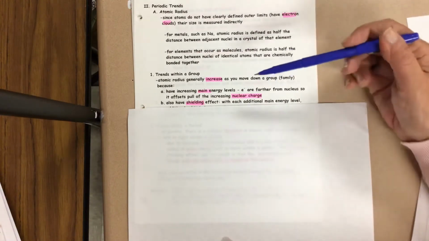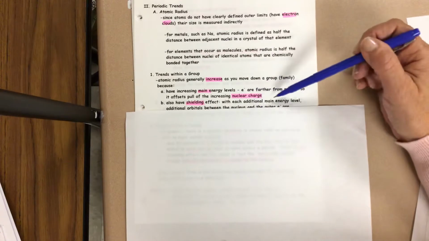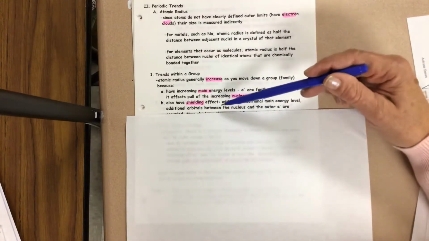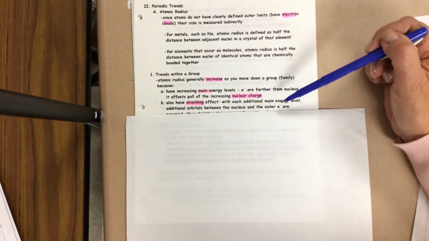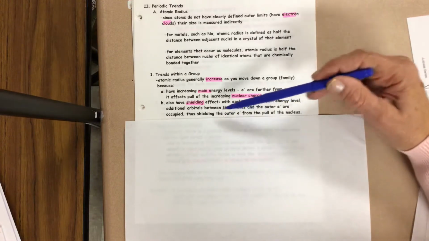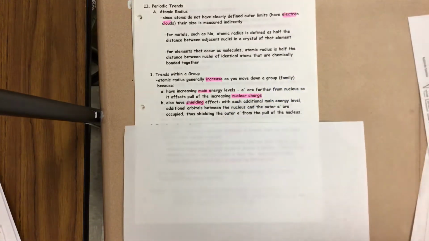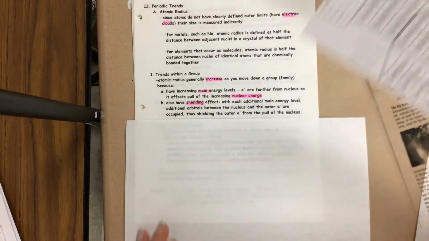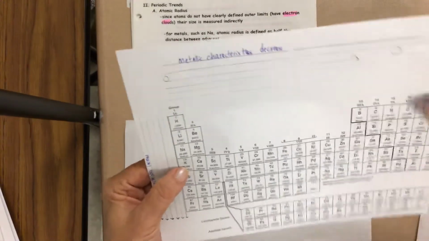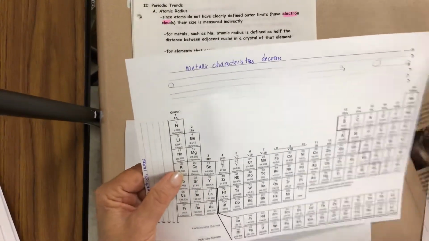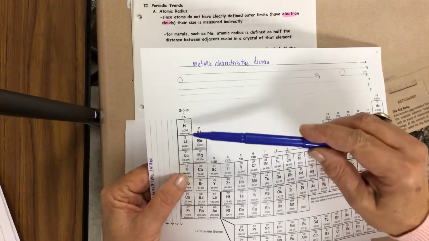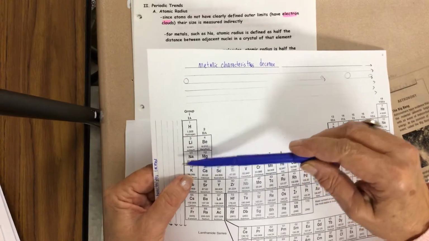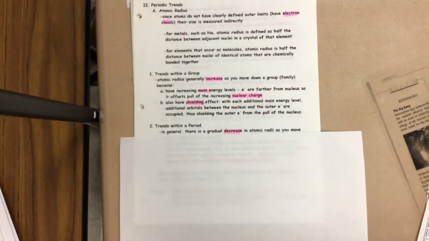Plus the fact going down a family or group, you have something called shielding. So you have the shielding effect. With each additional main energy level, additional orbitals between the nucleus and the outer electron are occupied, thus shielding the outer electron from the pull of the nucleus. So if you were talking about potassium's outer shell electron, then all of the electrons in the first, second, and third energy levels would shield that outer electron from the pull of the nucleus.